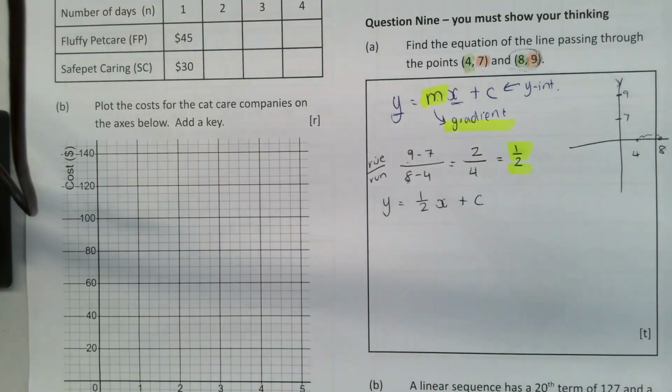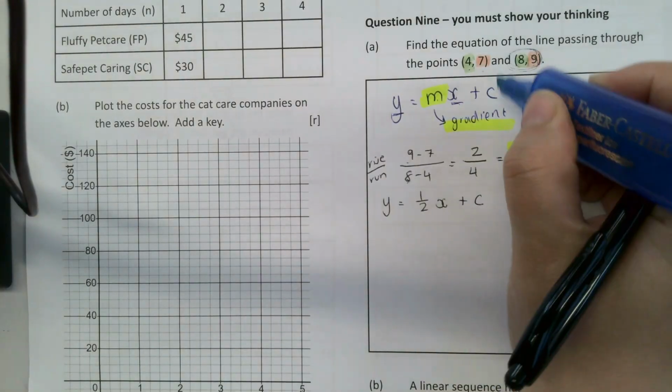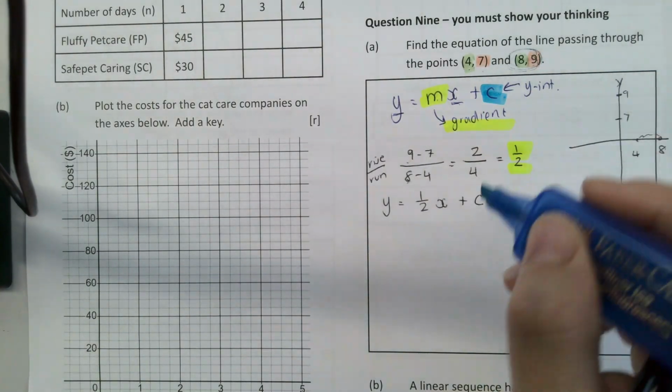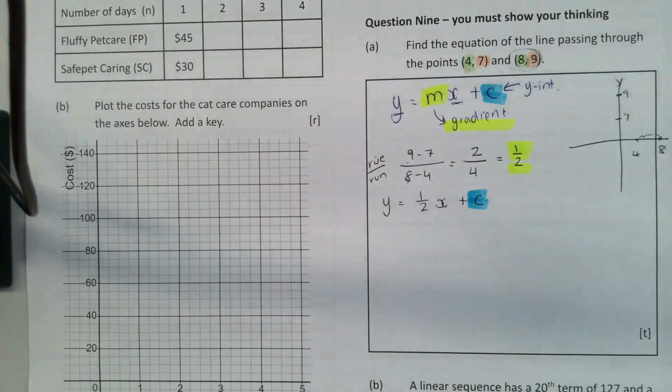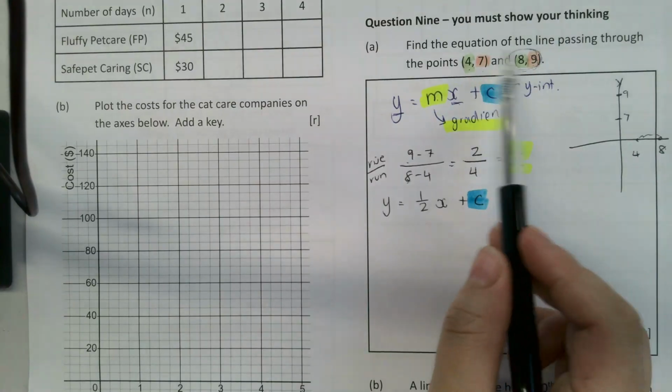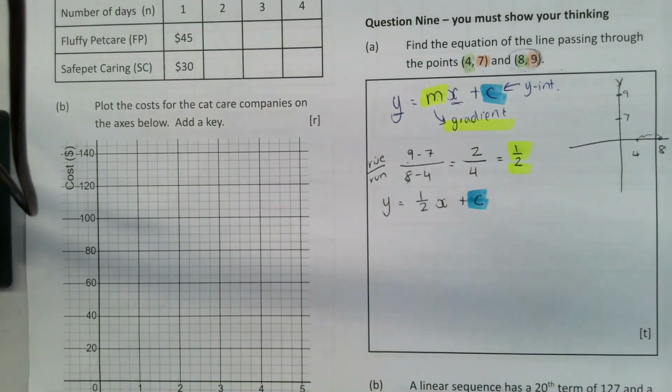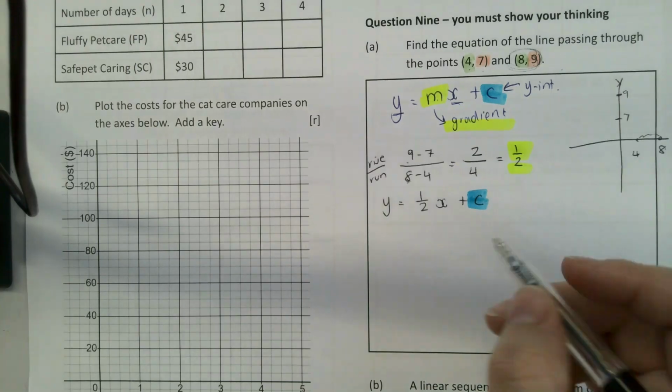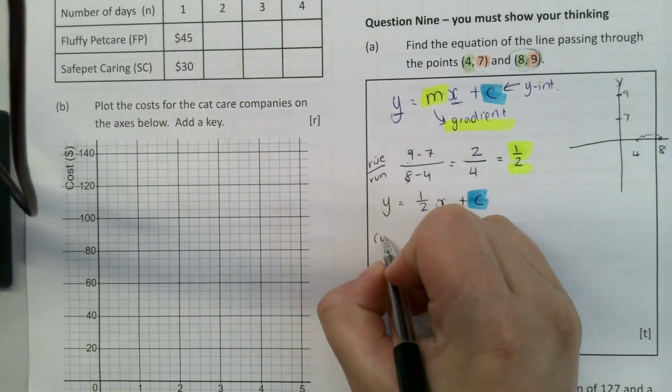Now there's still something that we don't know, and we still don't know what this is. So what I'm going to do is take one of the points that they've given me, doesn't matter which one, and substitute it in or just plug it in, okay? So I'm going to choose point 4 and 7.